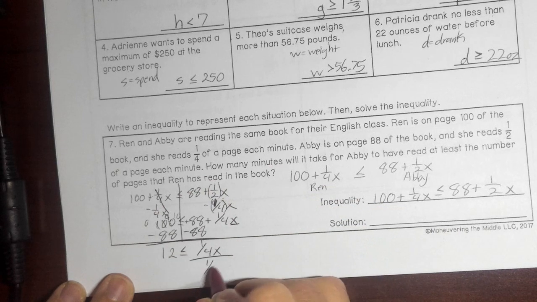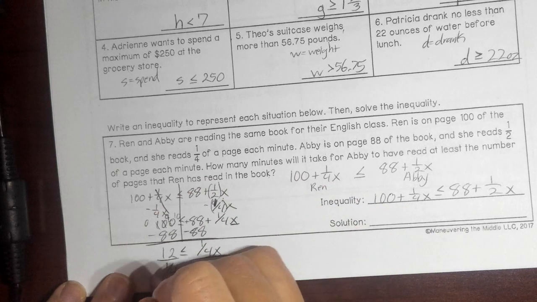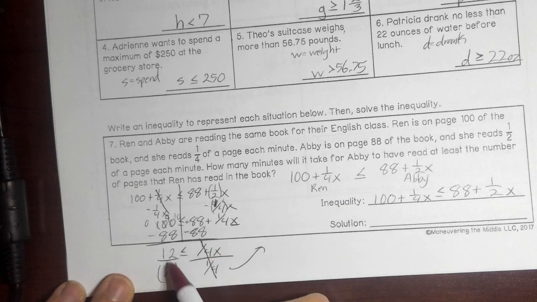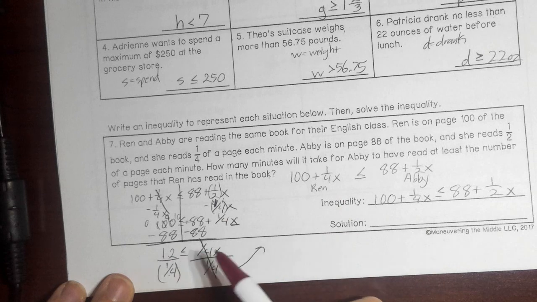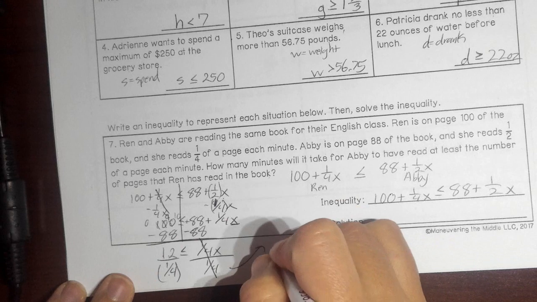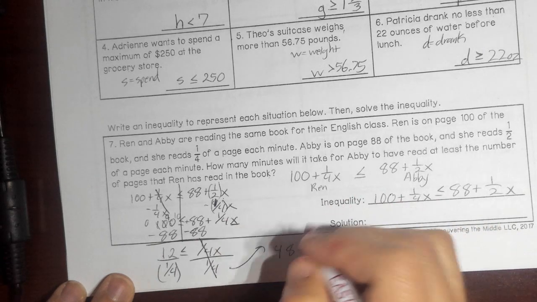Divide by 1/4. You can put that in your calculator, or you can just think of it as when you divide by a fraction, you're multiplying by the reciprocal. So right, keep, change, flip. So this would be really 12 times 4. So 12 times 4 would be 48. So x is equal to 48. Oh, sorry, not equal to, that's my bad.